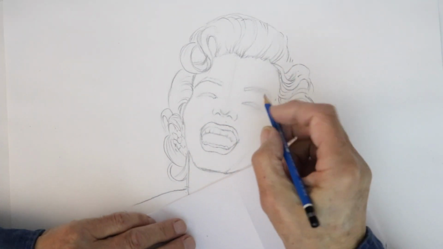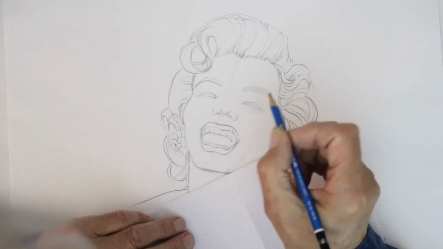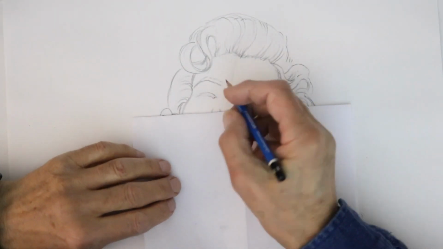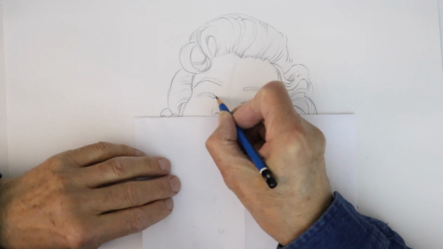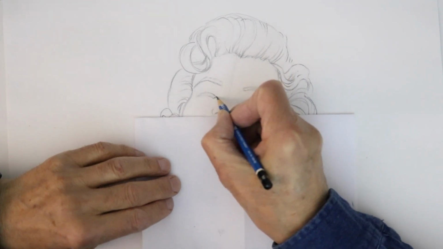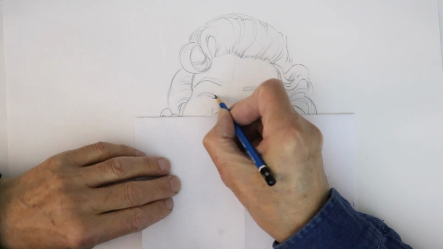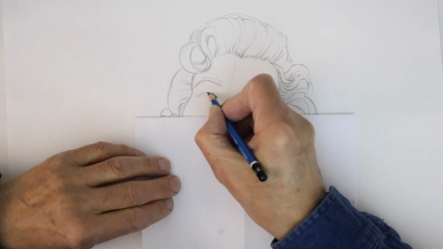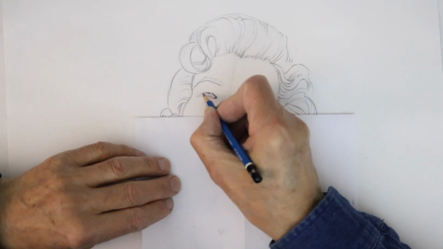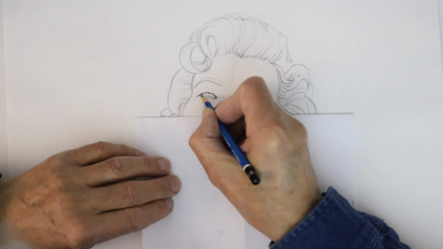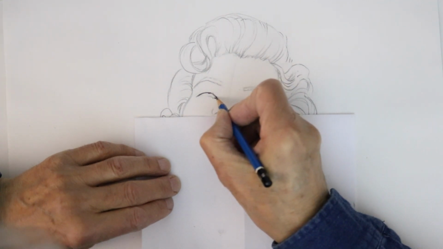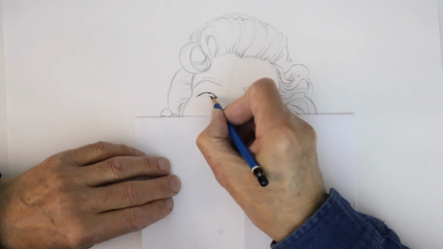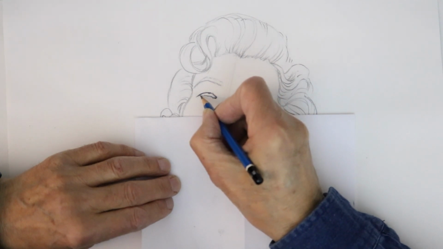And now I'm going to put them in a little bit heavier so we can pick out the features more. Right, I'm going to start with this eye here. Now I've just suggested the shape of it, but let's put in the detail more heavily now. So you come up over the top of that curve, put a bit of weight on your pencil, get a heavy line coming in there, and a little curve appearing just below it there.